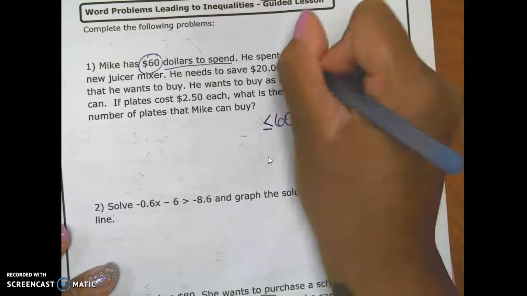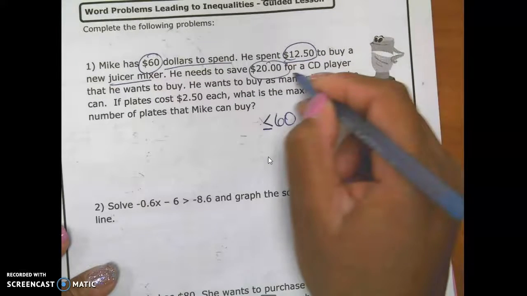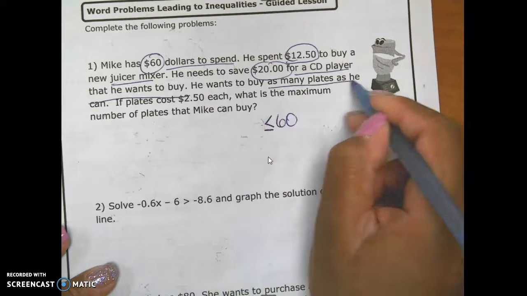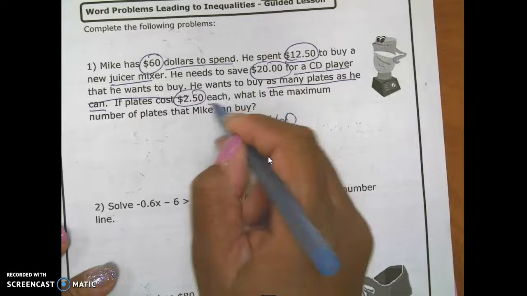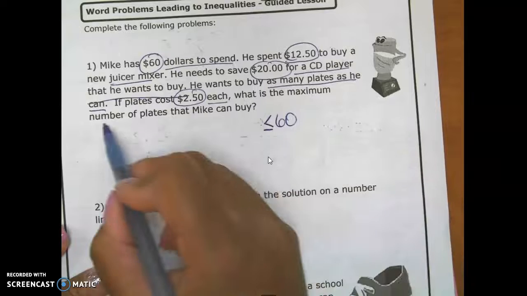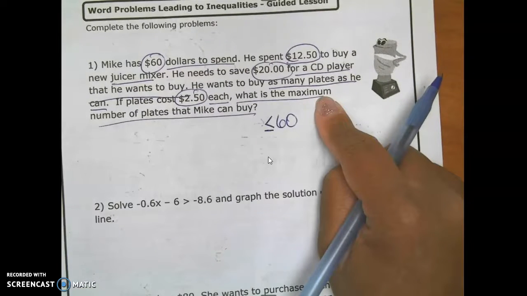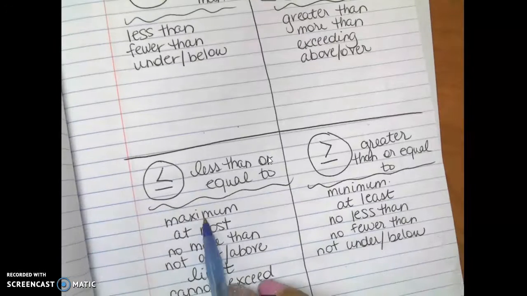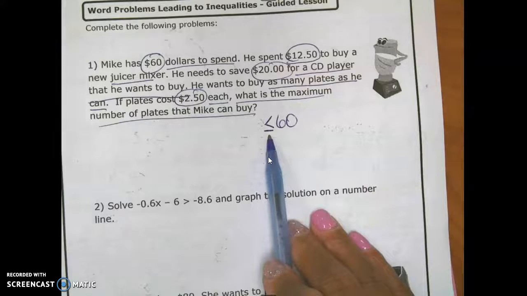He spent $12.50 to buy a new juicer mixer and $20 for a CD player that he wants to buy. He wants to buy as many plates as he can. If plates cost $2.50 each, what is the maximum number of plates that Mike can buy? Maximum. That's another key word. Less than or equal to. That's the symbol that I used.